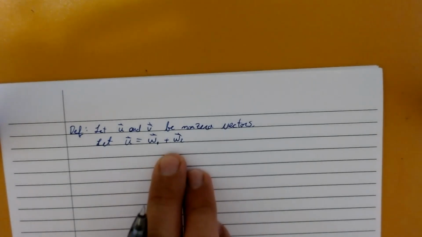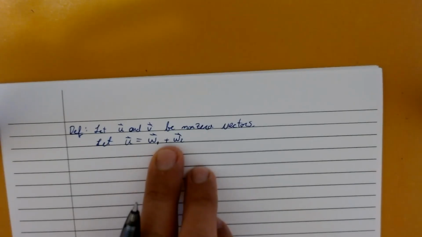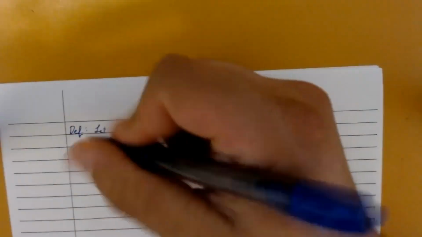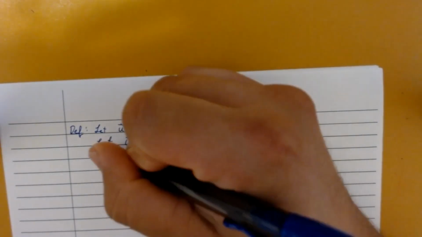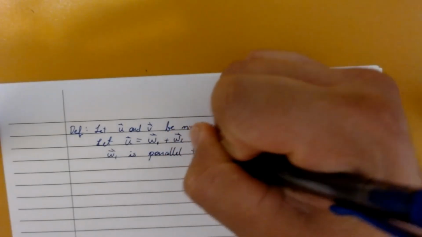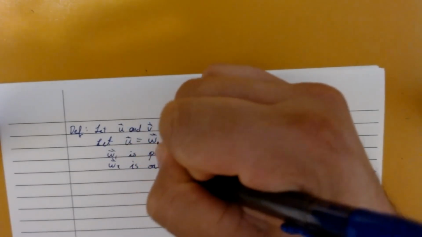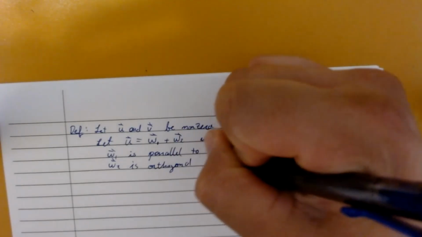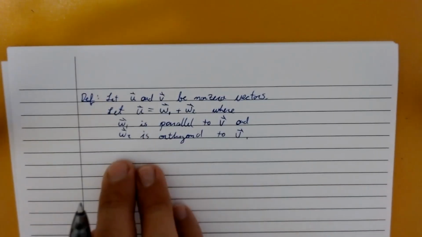Here, these two vectors are not just arbitrary vectors. They are vectors which, the first one, we're going to say is parallel to the vector v, and the second one is perpendicular, is orthogonal to the vector v. Remember the definition of orthogonal, if the dot product of these two is 0.